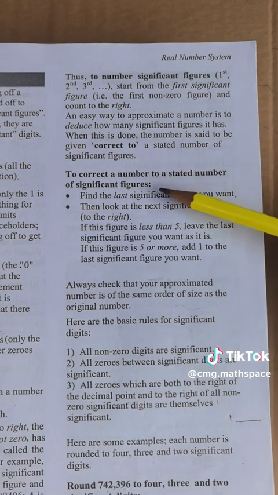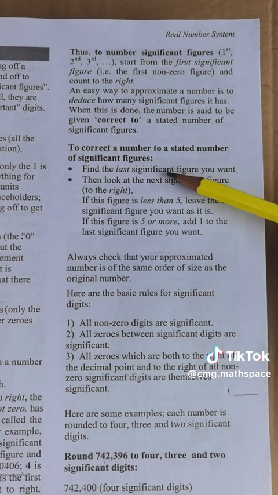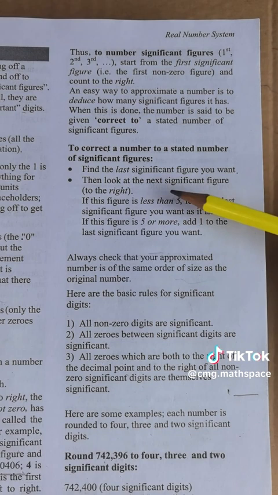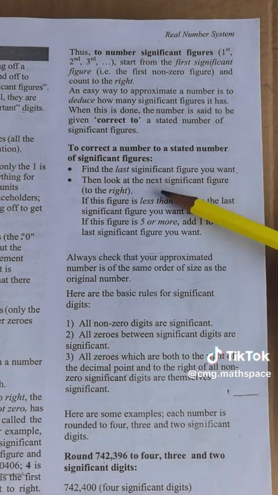Let's go on. Now, to correct a number to a stated number of significant figures, these are the rules. Don't worry. It's important to note them, but I will explain them. The moment you get a concept, you don't have to chew or memorize these things. It will come naturally when you see the figure and you are solving the math. So find the last digit.